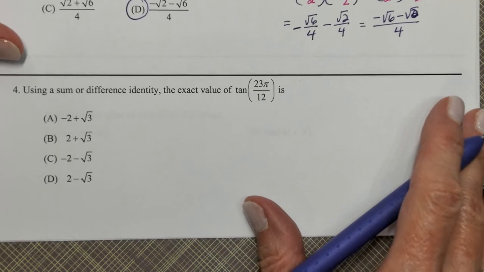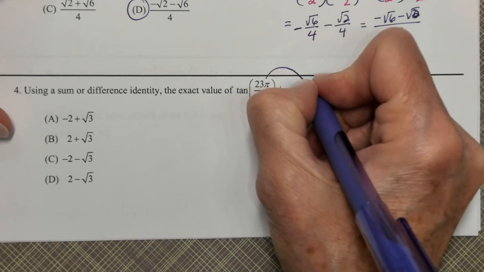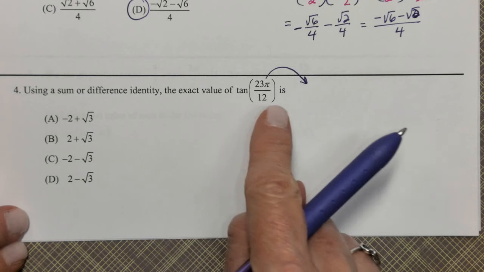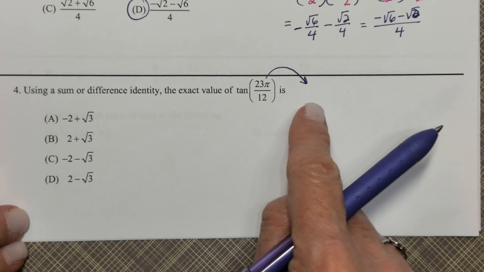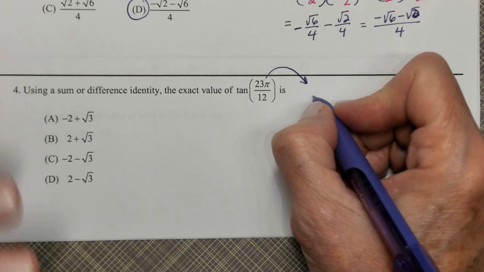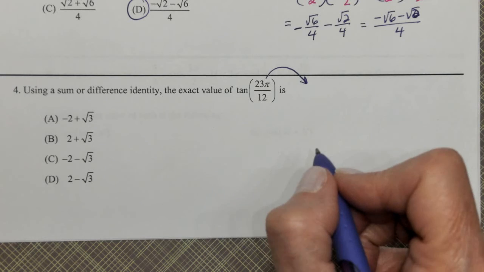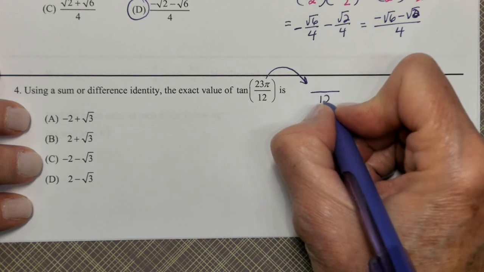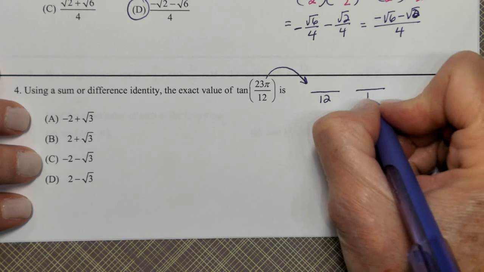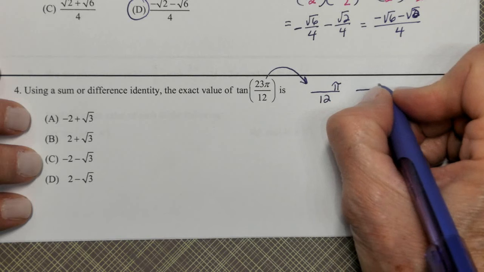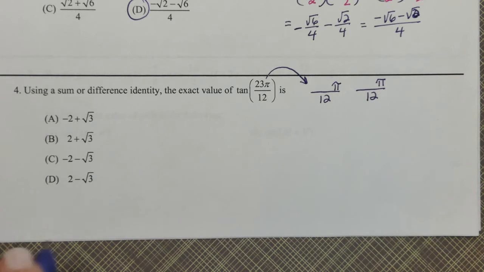Okay, one more of these. 23 pi over 12. It's another tangent. So if possible, I'd like to make these pi over 3's, or, well, not pi over 3s. I would like to avoid a pi over 6 if possible. I might want to, for the sake of showing you how to do it, put a pi over 6 in there. So we'll see. If it happens, it happens.